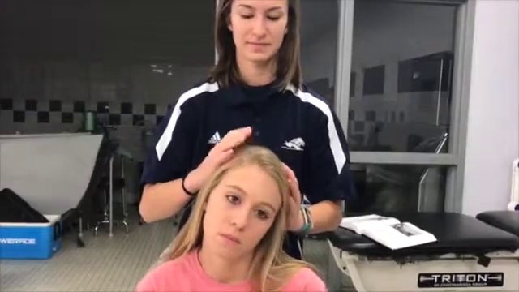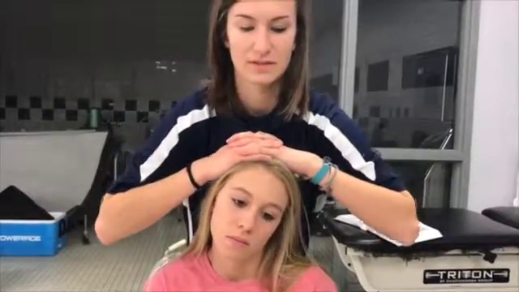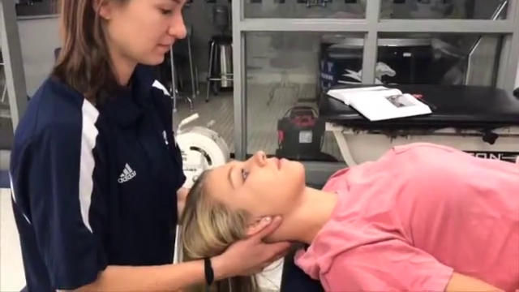This is the Sperling test. Reproduction of symptoms radiating down the patient's arm is a positive test, and this is testing for a nerve root impingement. The cervical distraction test is used for compression of the cervical facet joints and or stenosis of the neuroforamina.